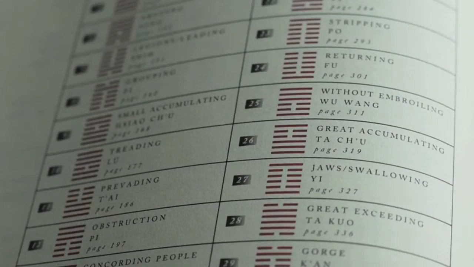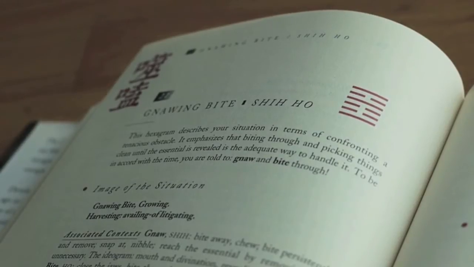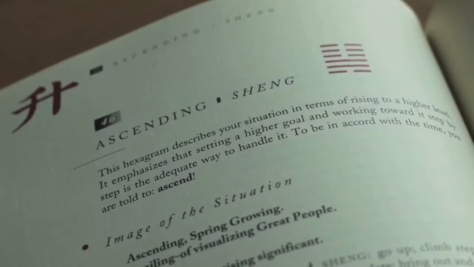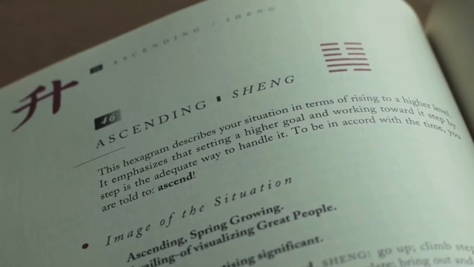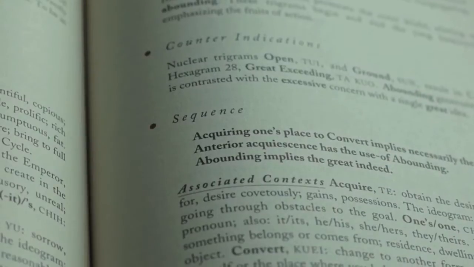It's organized around these 64 discrete units called hexagrams. Each hexagram is a symbol that describes a different quality of change. And when you're going to use the Yi Ying, you don't turn to the first hexagram, move on to the second one, the third one, and so on. What you actually do is that you toss coins or use some other random means for arriving at a hexagram.